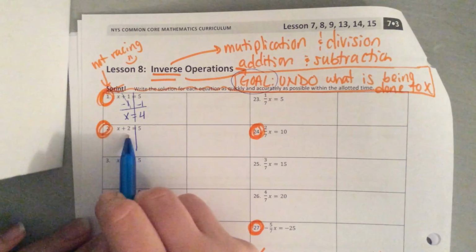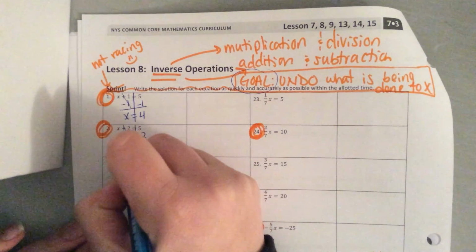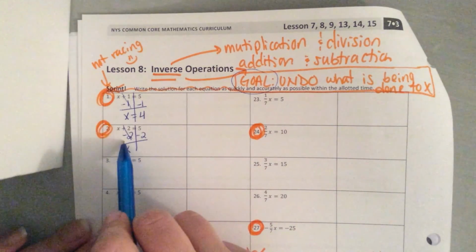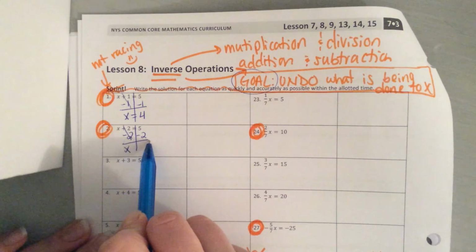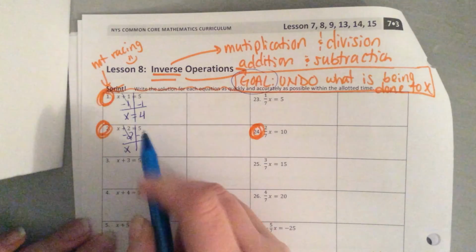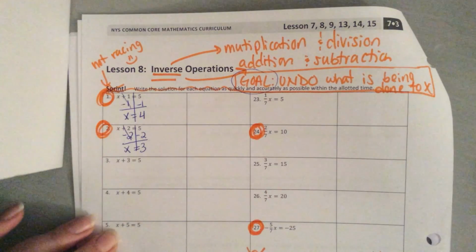So we want to undo the plus 2, so the opposite is minus 2. So notice how I'm writing it this way. I'm writing minus 1, or minus 2, drawing the line, crossing out those ones. And then you do 5 minus 2 equals 3. Okay?